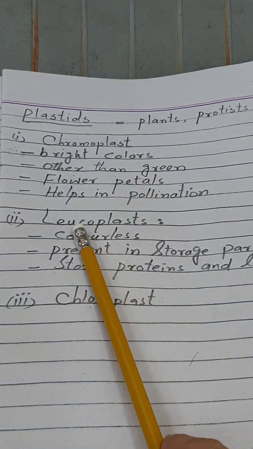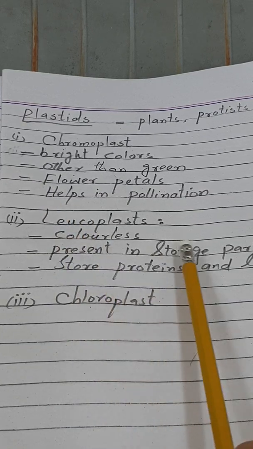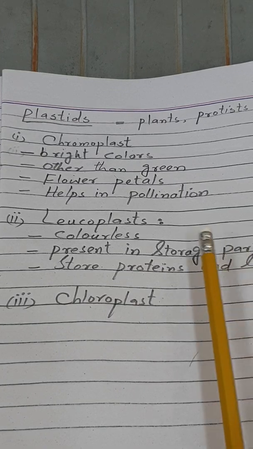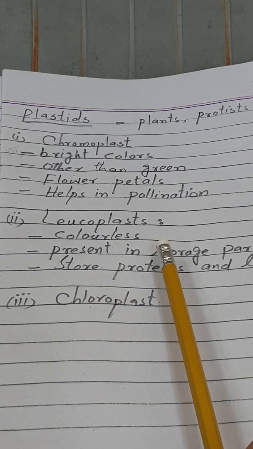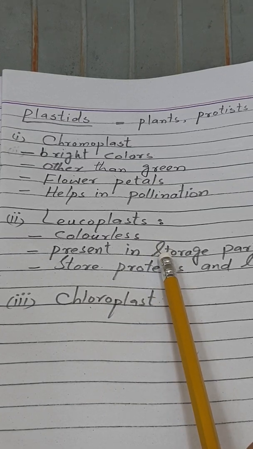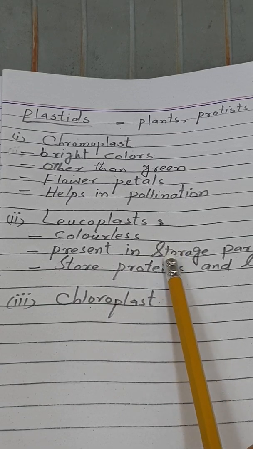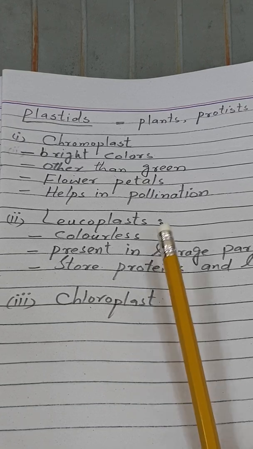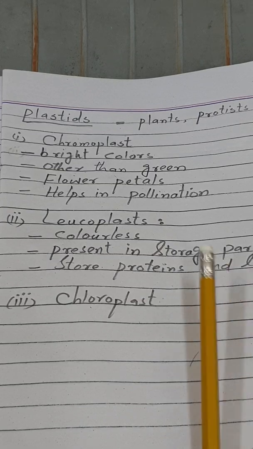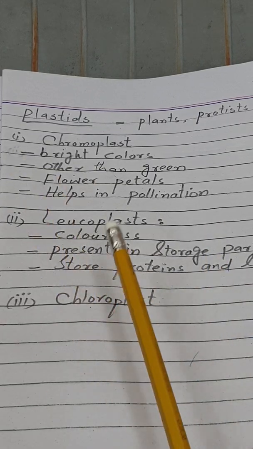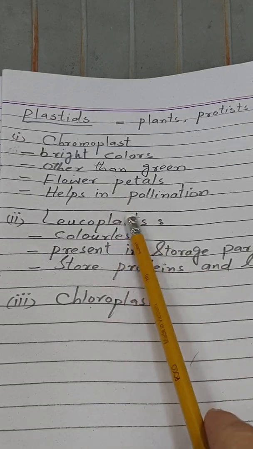The next is the leucoplast. Leucoplasts are colorless, having no color, and normally they are present in the storage parts of the plants, those parts which are responsible for storing excess food material. In some plants, leucoplasts are present in the stem, some in roots, and some in the leaves, and they store protein and lipids. When lipids and protein become excess or extra, they are then provided to the leucoplast for storage.